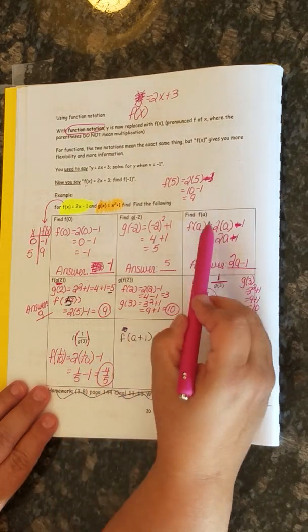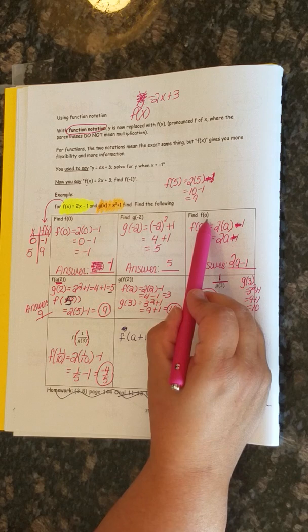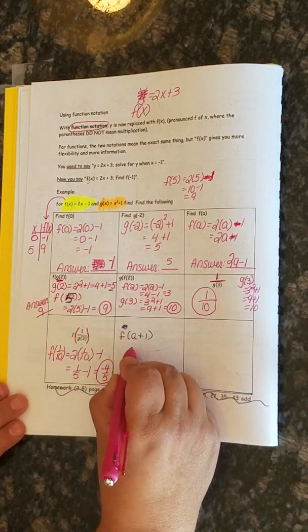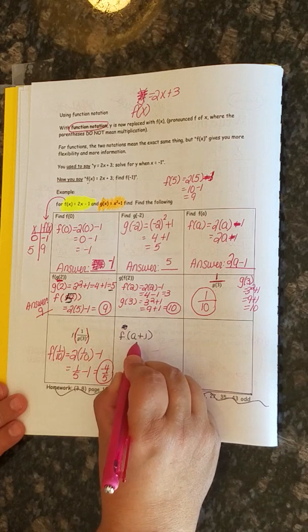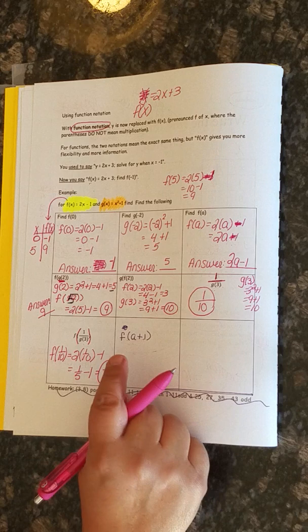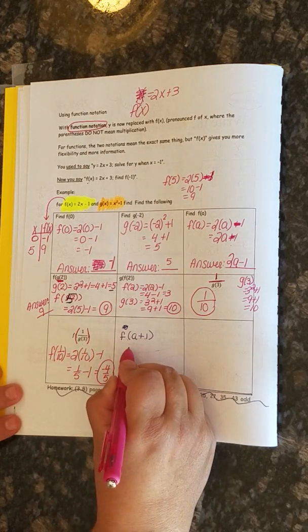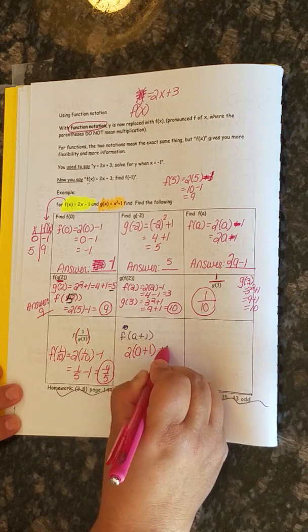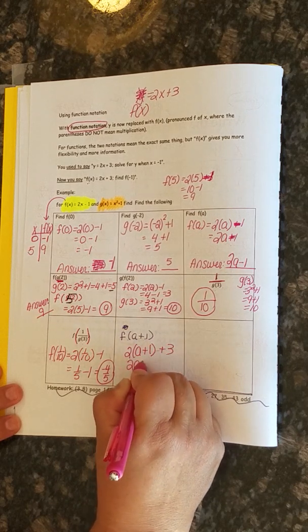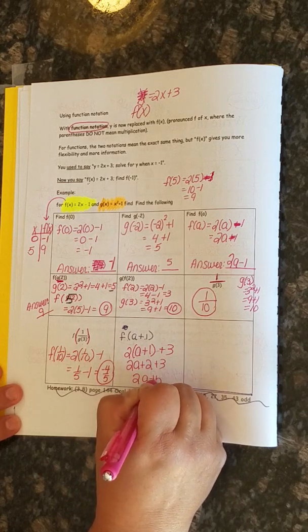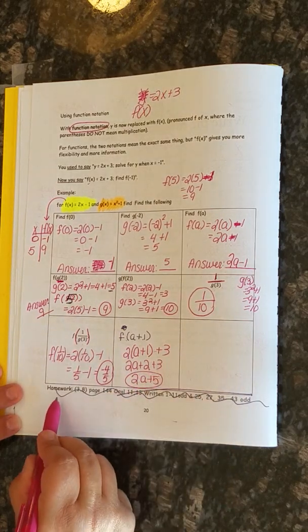And you know how we were also putting variables in there? Well, maybe we'll put a binomial with a variable in there. So f of a plus 1, I'll add this one to your squares because I always add something to the squares. F of a plus 1 becomes 2 times a plus 1 plus 3, 2a plus 2 plus 3, which is 2a plus 5.